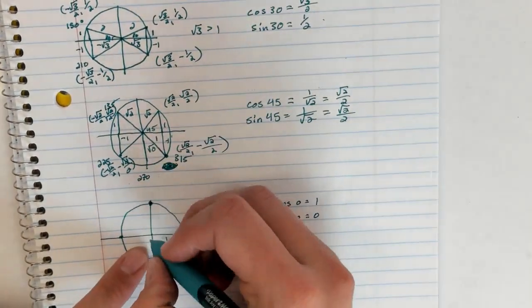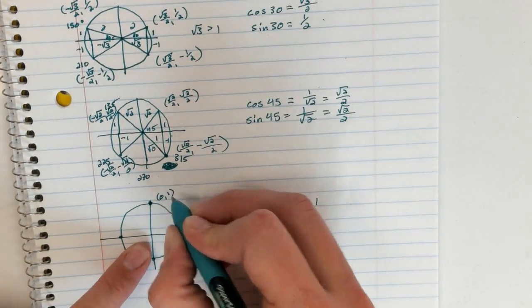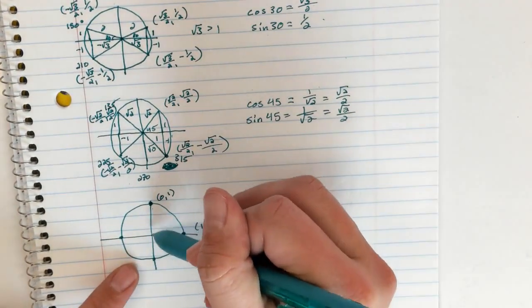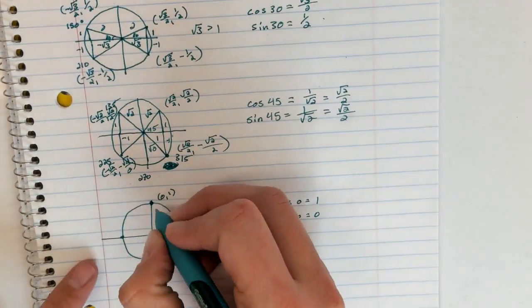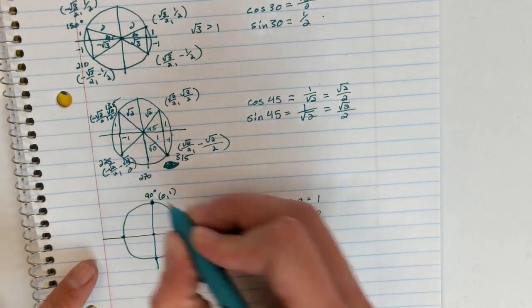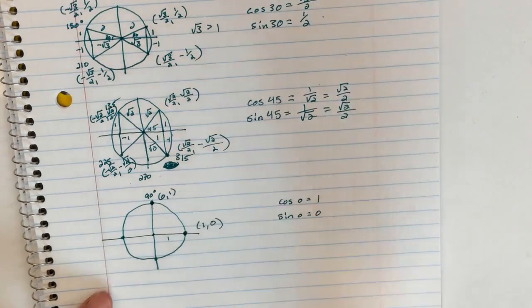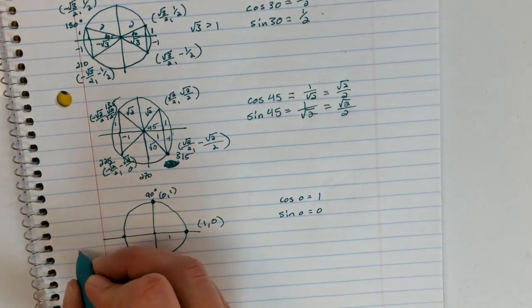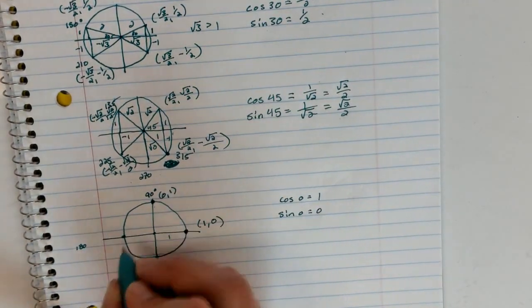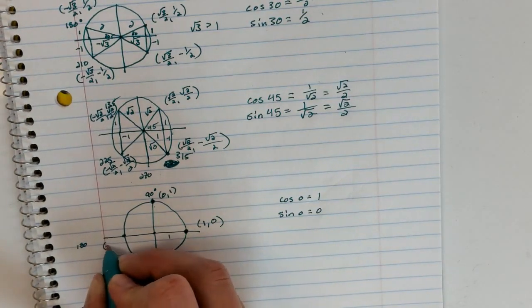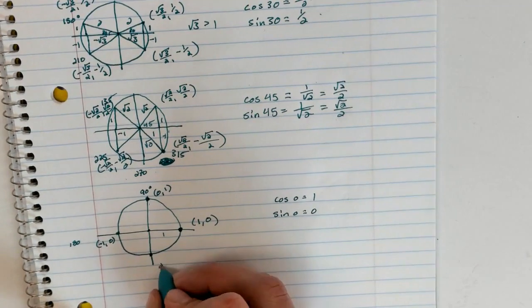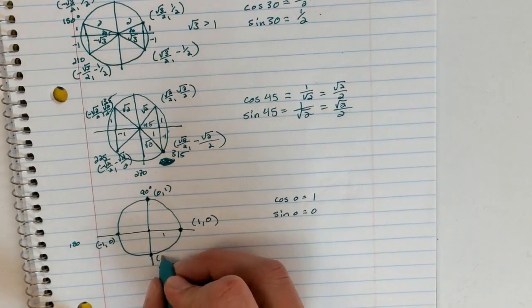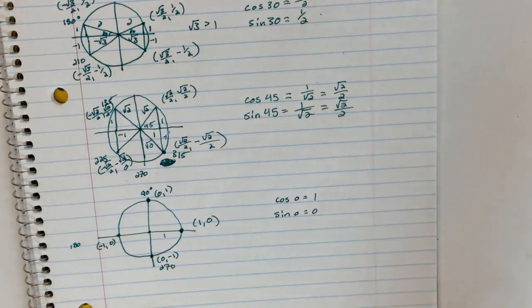So the ordered pair that exists here, x is 0, y would be 1, because again we're talking about a radius of 1. So from here to here should just be 1. Okay, so over here at 90, you have the cosine is 0 and the sine is 1. And then we've got our 180, which would be at negative 1, 0. And then you have your 270, which would be at 0, negative 1. Okay, so that would be it.